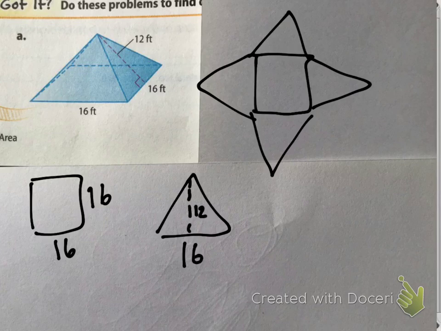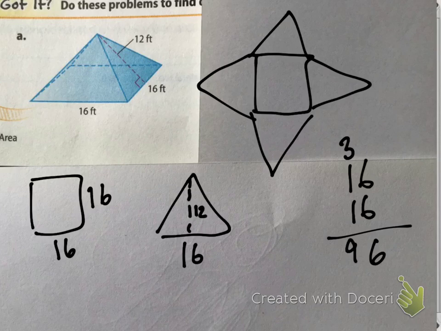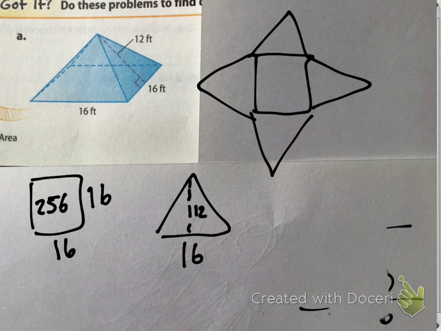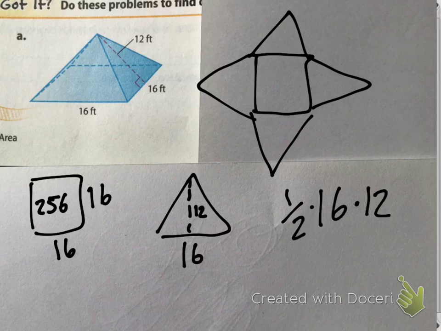So let's do our math. 16 times 16. 6 times 6 is 36. 6 times 1 is 6, plus 3 is 9. Magic 0. 1 times 6 is 6. 1 times 1 is 1. 6, 5, 2. We get 256. Then, for our triangles, it is one half base times height. One half times 16 times 12. I'm going to cancel that out. It gets 8 times 12.